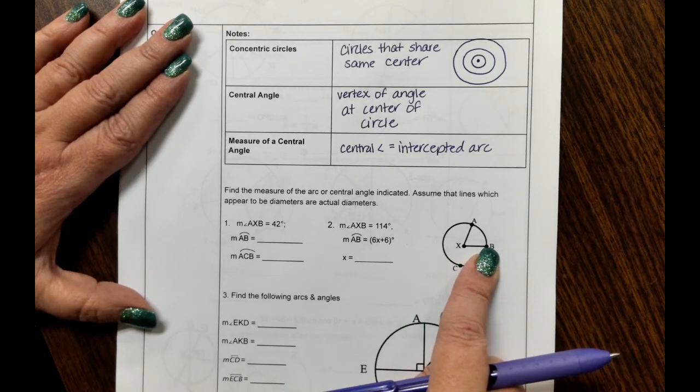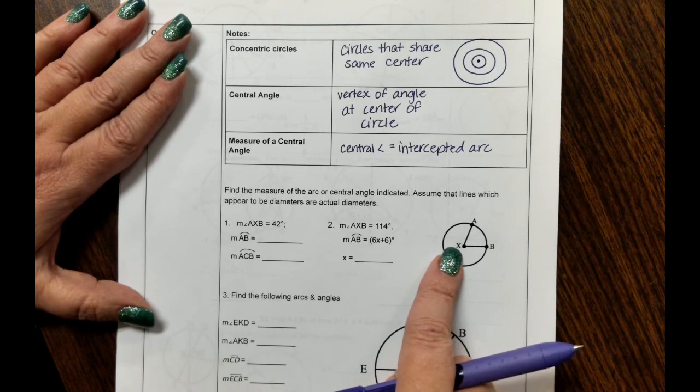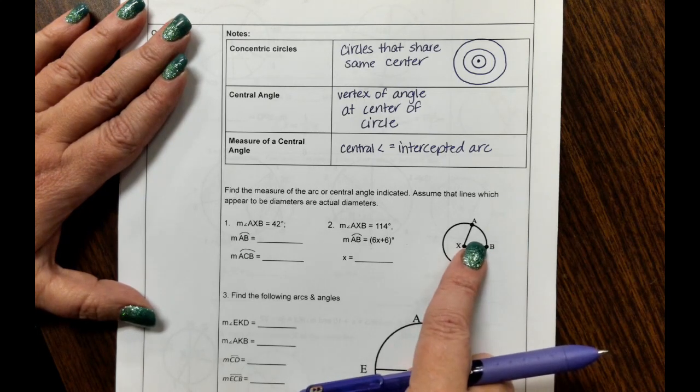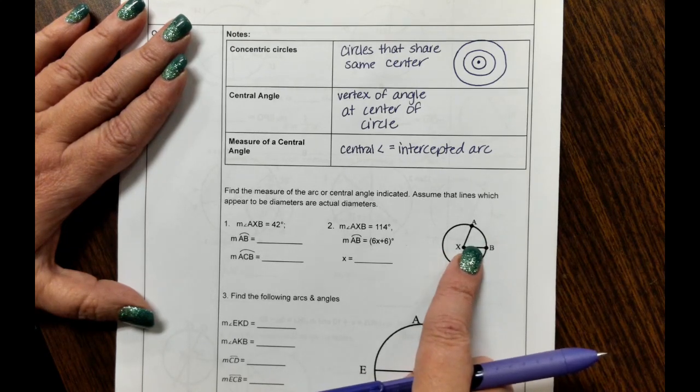We name our angles with either 3 letters or 1 letter. The problem is, if I just say angle X, I don't know if I'm talking about this small angle or this big angle outside. So we need to name it with 3 letters.